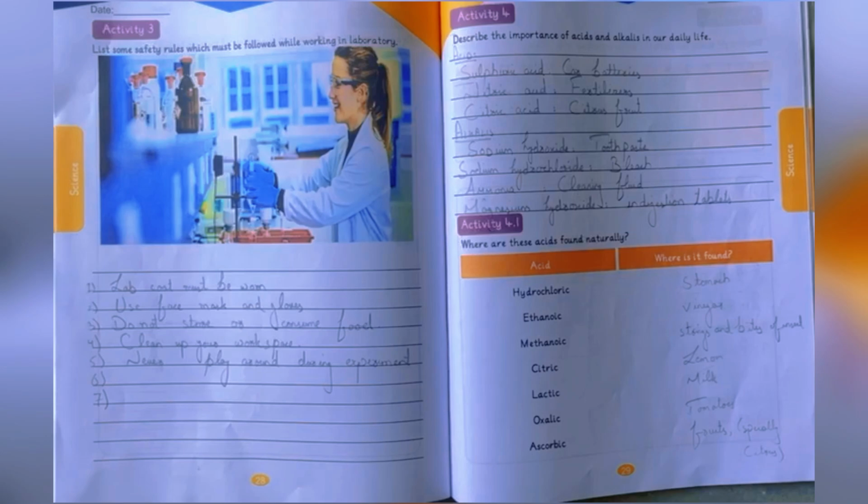Number 2 is alkalis. The common alkalis are sodium hydroxide. It is most common in our toothpaste. The second is sodium hypochlorite. It is used in bleach. Third is ammonia, which is used as a cleaning fluid. Number four is magnesium hydroxide. It is used in indigestion tablets.